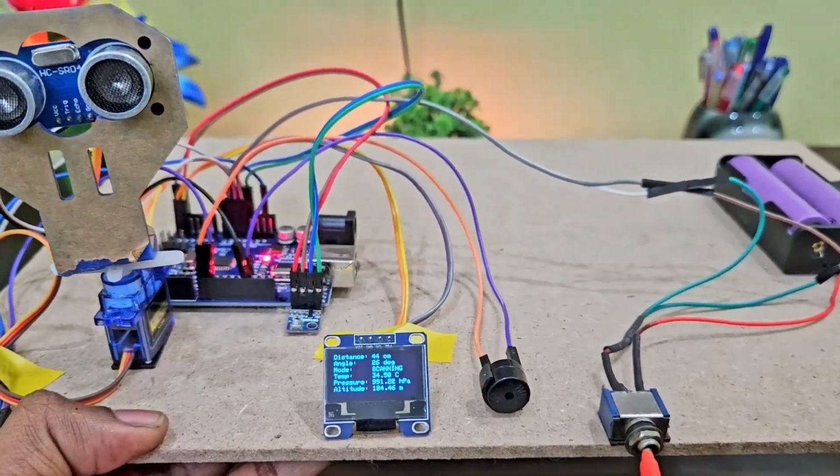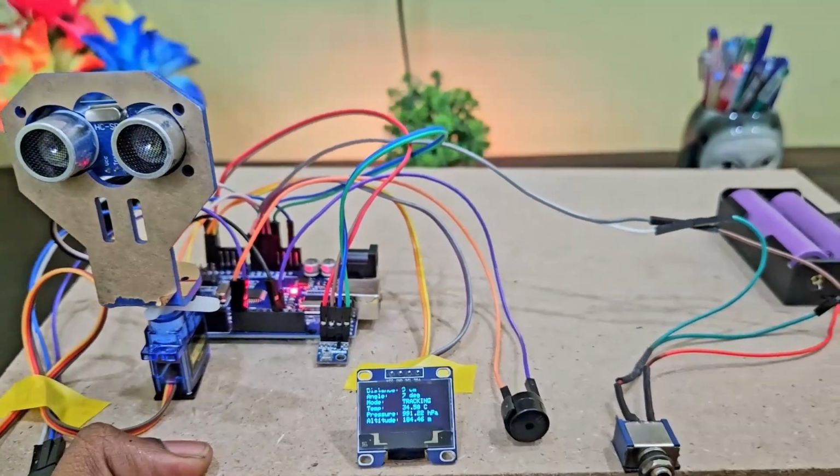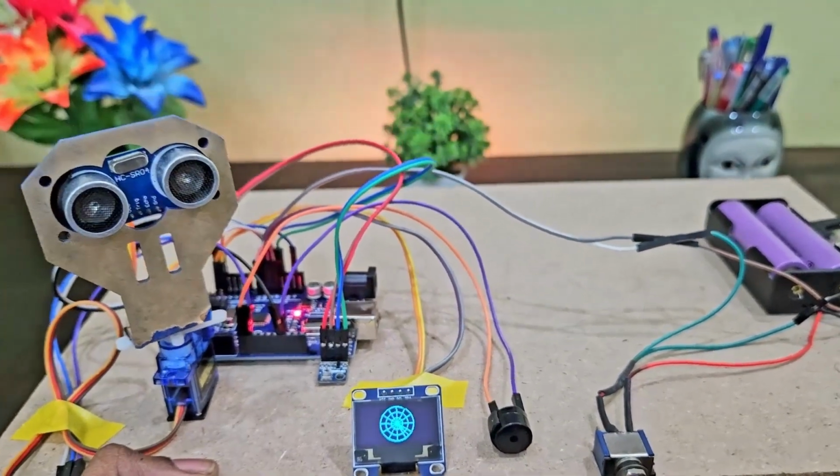The OLED display shows temperature, pressure, altitude, and distance readings along with a smooth radar animation for real-time obstacle tracking.